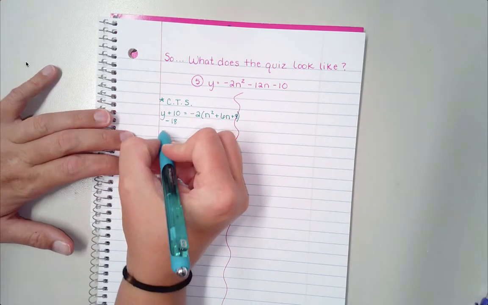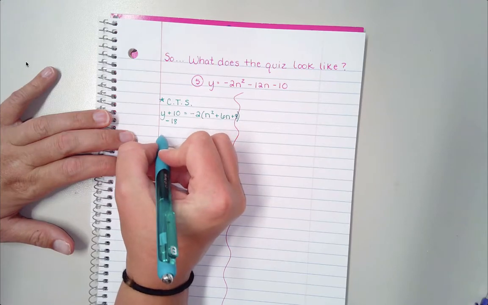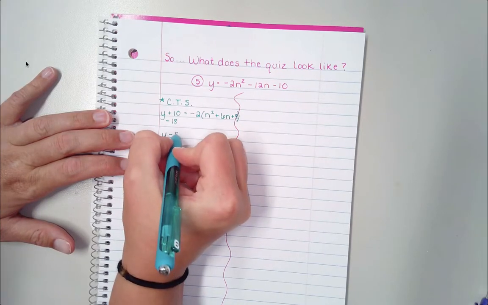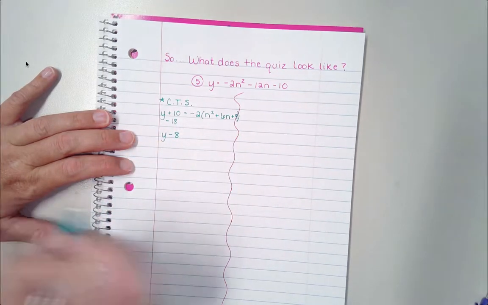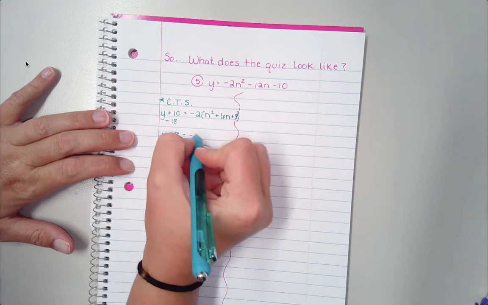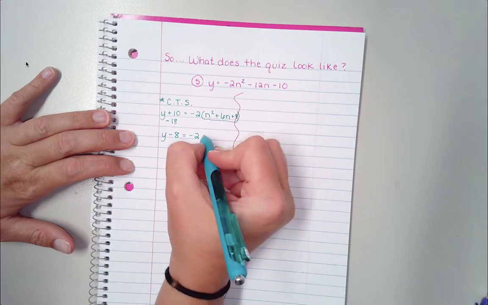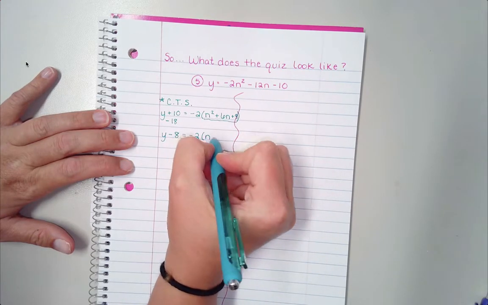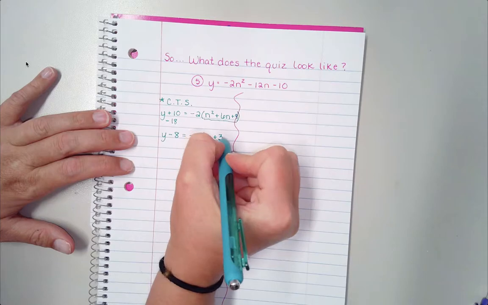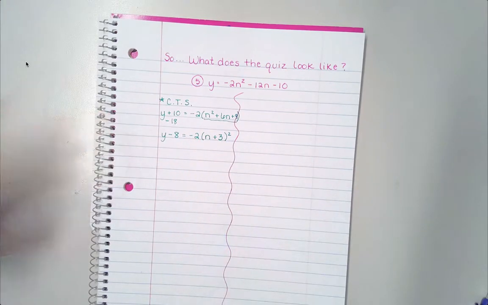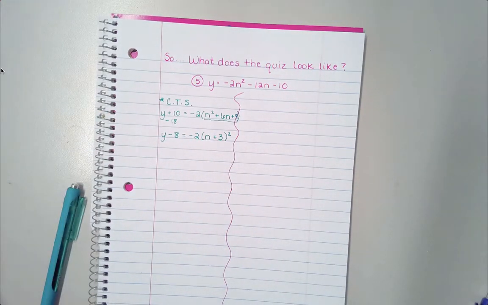And that will allow me to rewrite this as y minus 8, because 10 minus 18 is negative 8, equals negative 2 times the quantity n squared plus 6n plus 9, which factors to n plus 3 squared. So that right there is just the completing the square process.